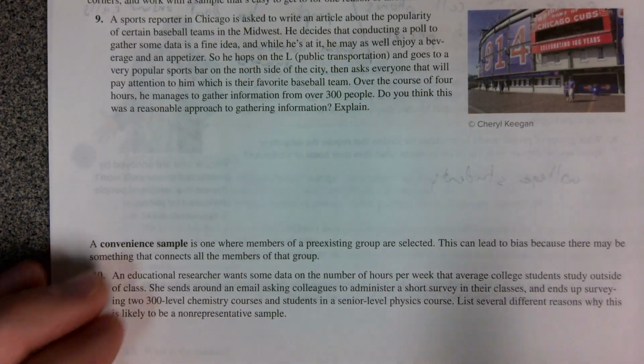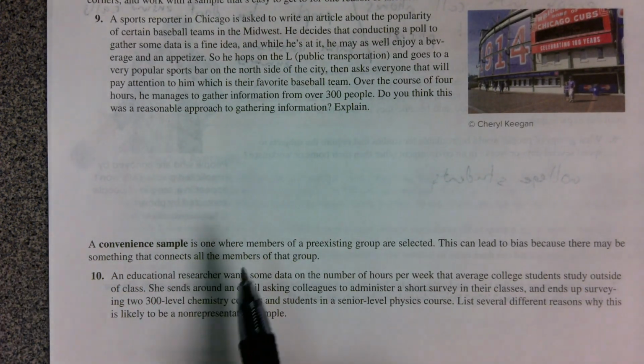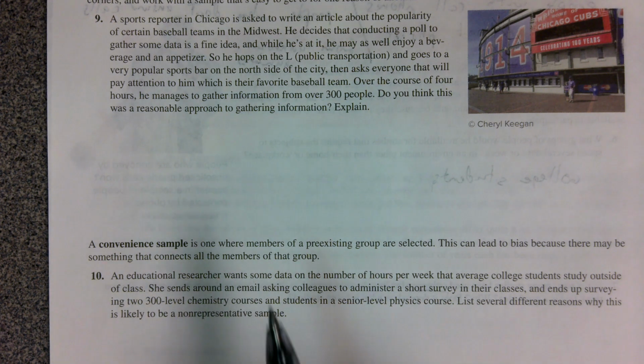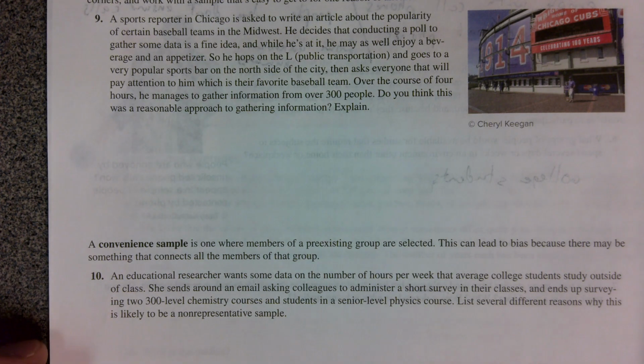So convenient samples are garbage samples for inference. They're fine to talk about the group of people you talk to, right? You can say, these 300 people, this is how they think about things. But beyond that, they're no good.